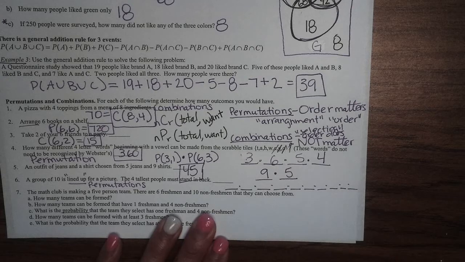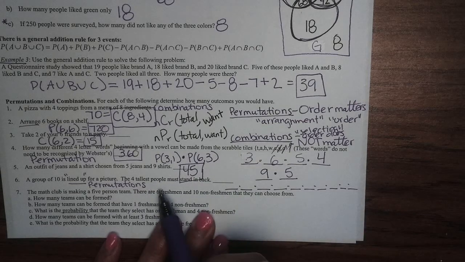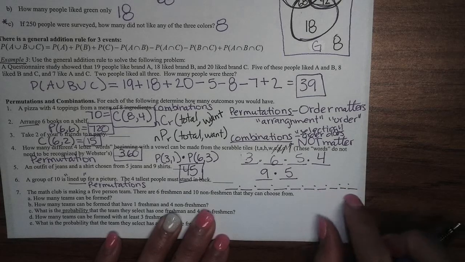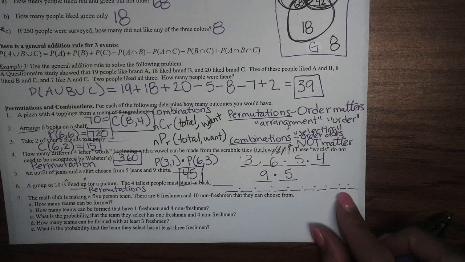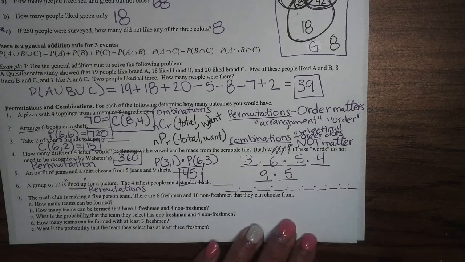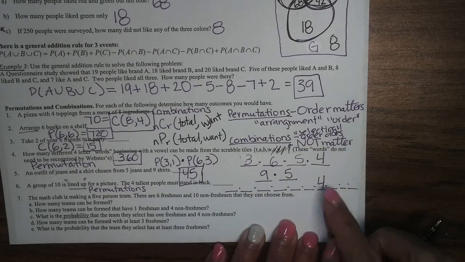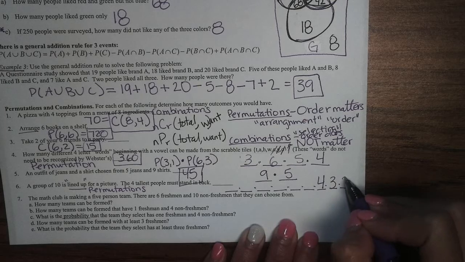Okay, so I'm arranging 10 people. The tallest 4 have to sit in the back. So let me just pretend this is the back over here. Over here in the last 4 spots, which is the back, you have to put the tallest 4 people. So for the tallest 4 people, I have 4 options, and then 3, 2, 1.